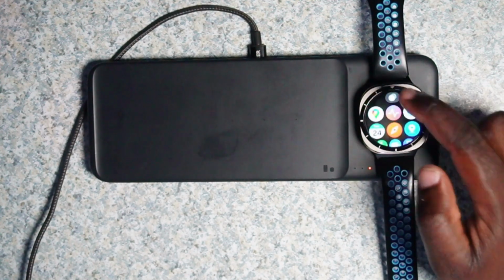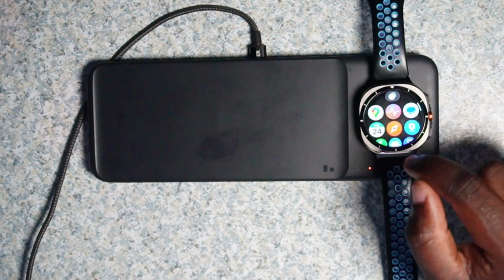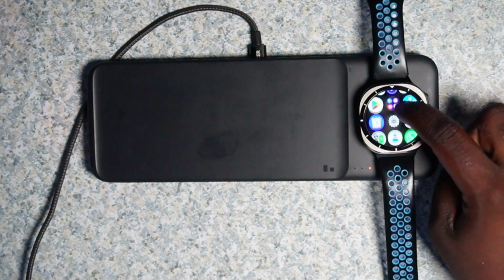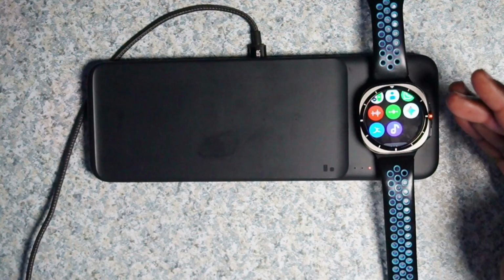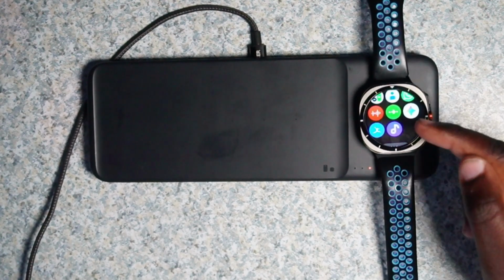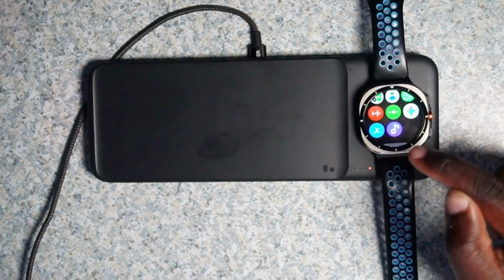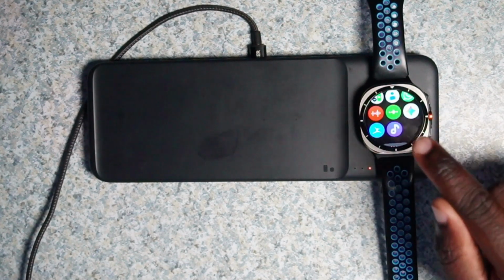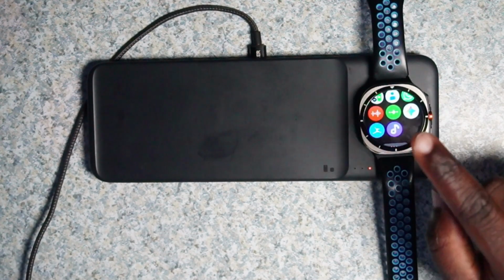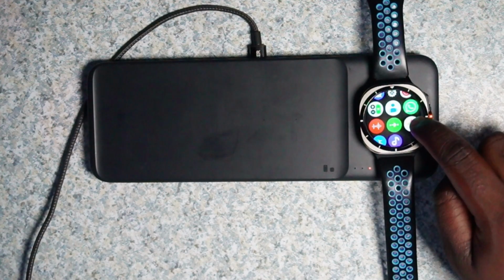I'm going to ask Gemini a couple queries, and I want you guys to play around with this for yourself, because Gemini on your watch is extremely useful, just as having it on your phone. Simply way better. So let me demonstrate what I use Gemini for.